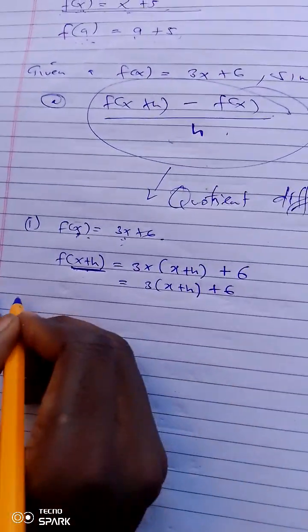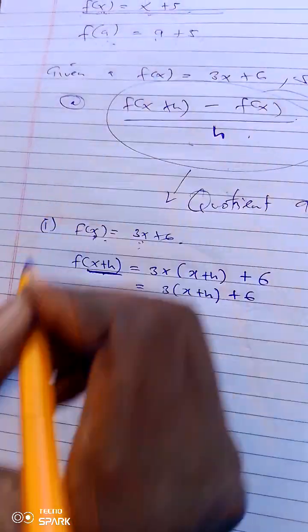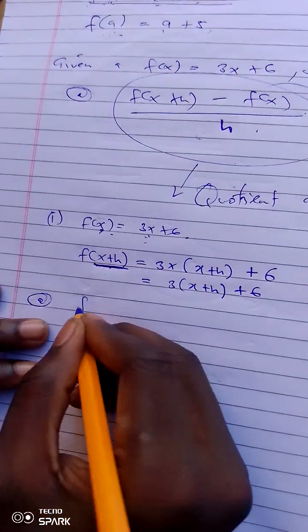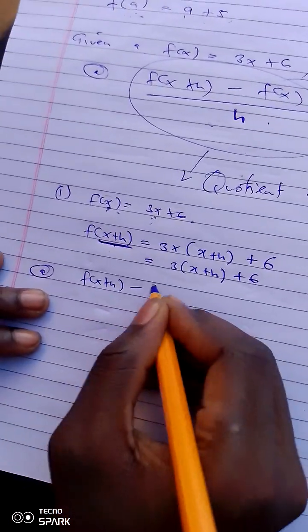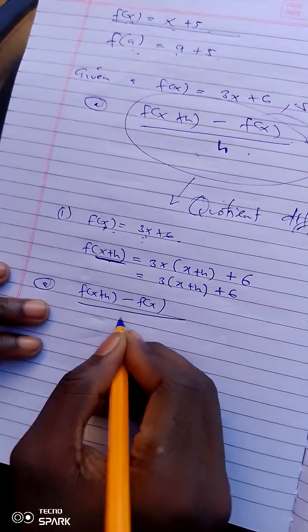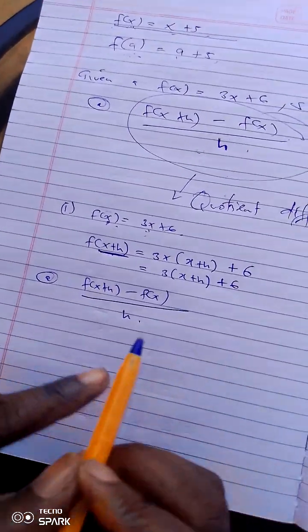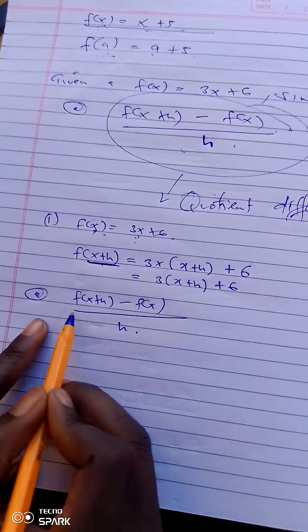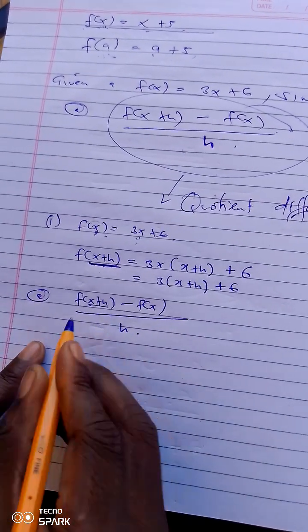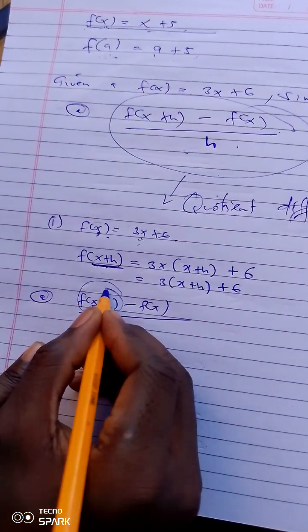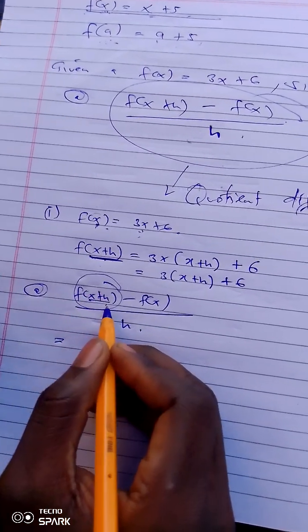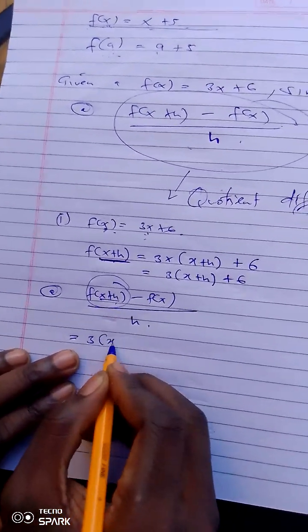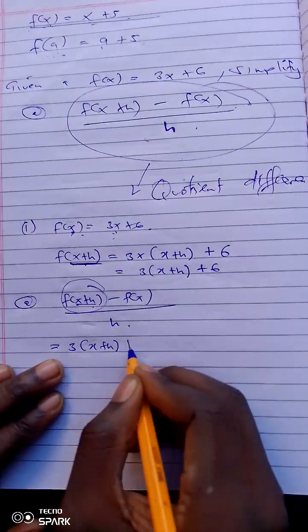Then if I want to simplify f of x plus h minus f of x over h, I know the rule. The rule given in the question is f of x is equal to 3x plus 6. So if my input is x plus h, the rule is multiply the input by 3, then add a 6.